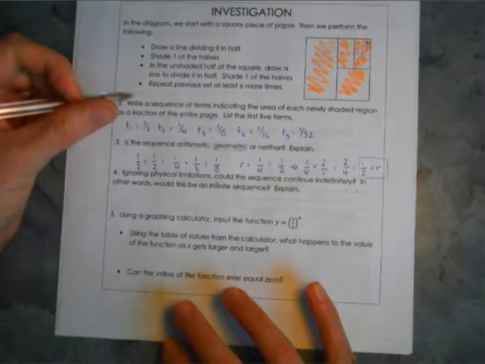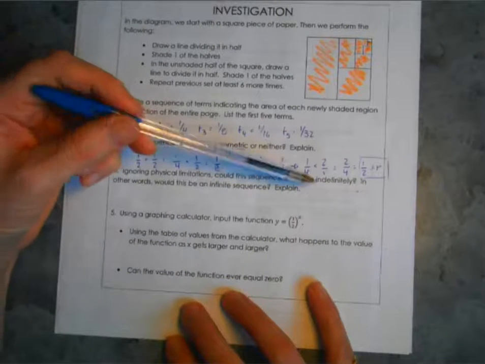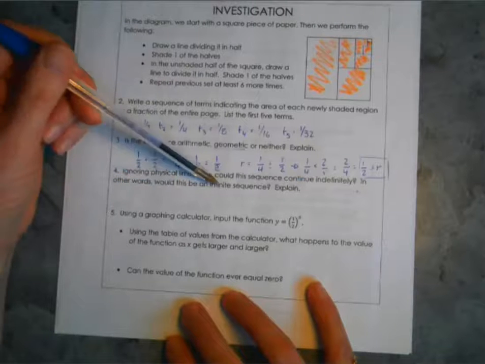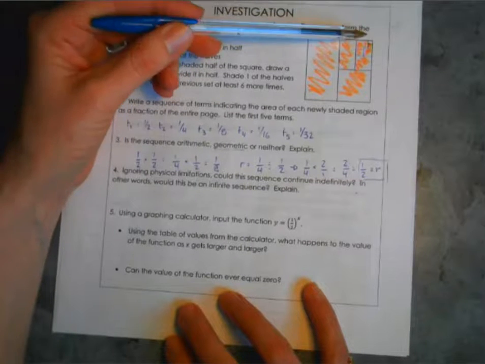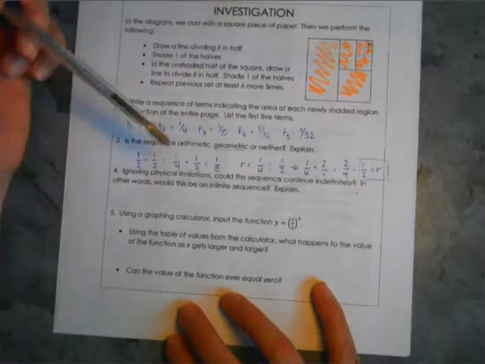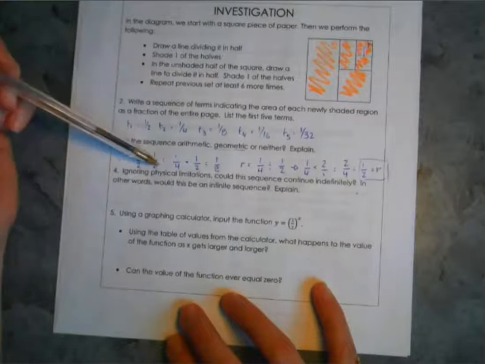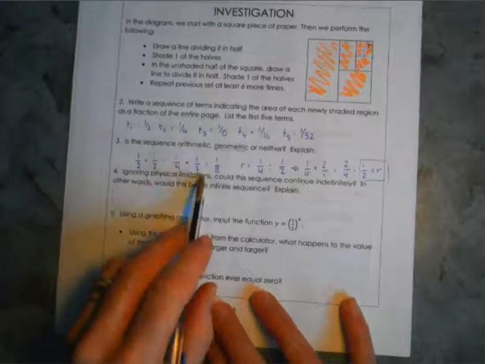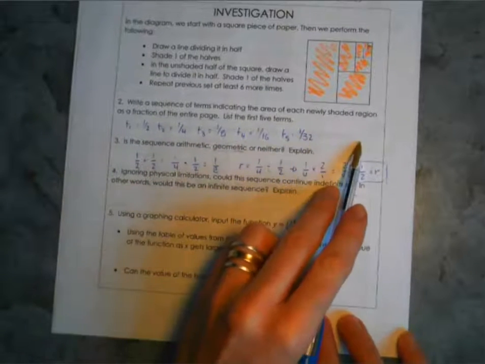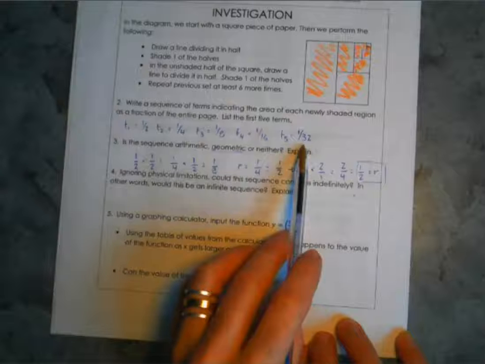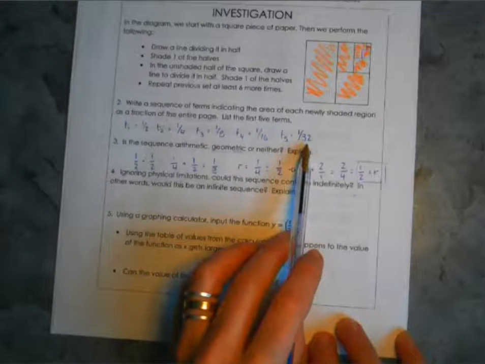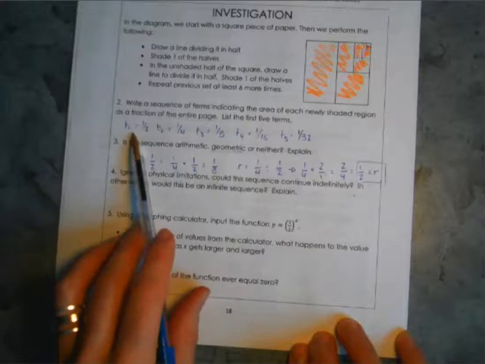So the next thing here is, ignoring physical limitations, could this sequence continue indefinitely? In other words, would this be an infinite sequence? Of course, we have physical limitations of the page, which I was starting to feel even just drawing those 6 terms. But if we ignored that, could you just keep multiplying fractions by a half? Yes, you could. You could keep on going infinitely and multiply by a half, because these fractions are going to get smaller and smaller and smaller. Like 1/32 is quite a bit smaller than a half.